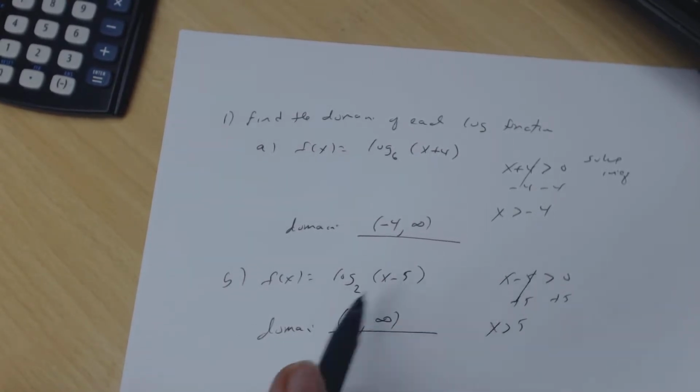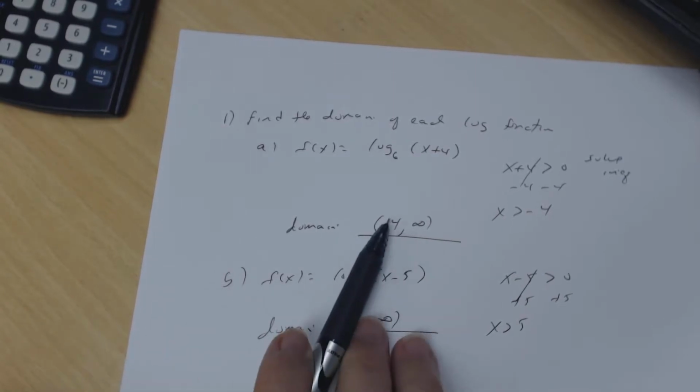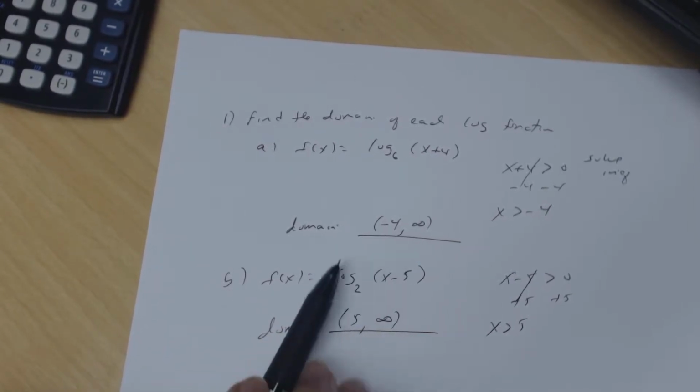Okay, so that was number 1. That's how you find it. You just take the argument, say greater than 0, and solve for x, and you found your domain. Just make sure in the end that you write this in interval notation.